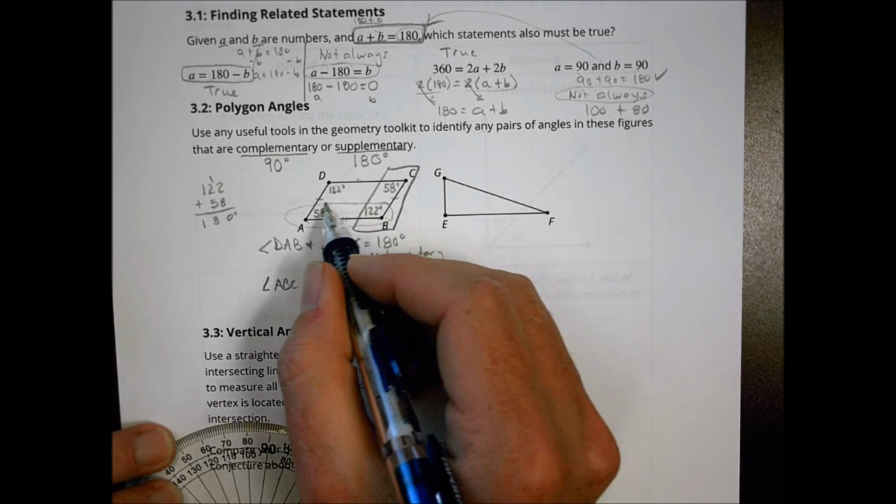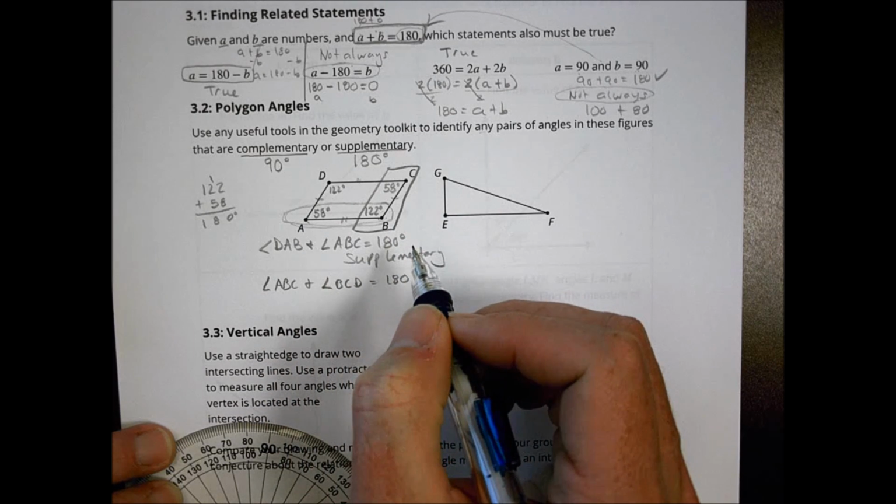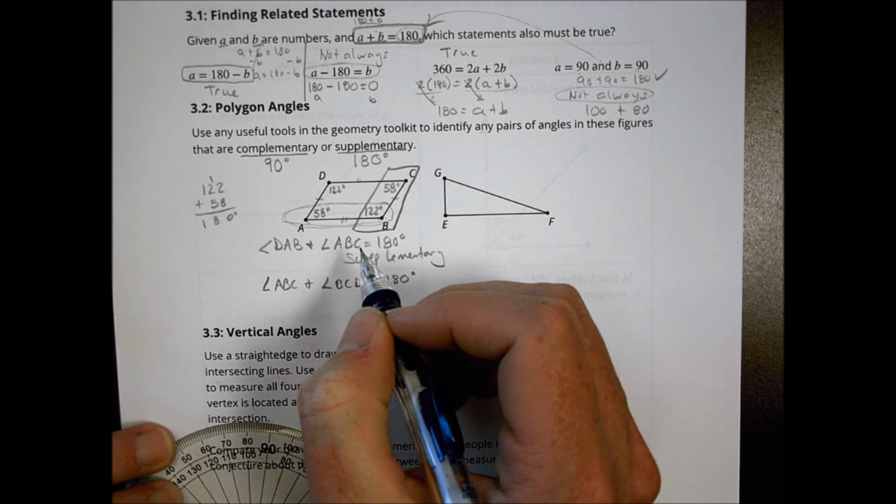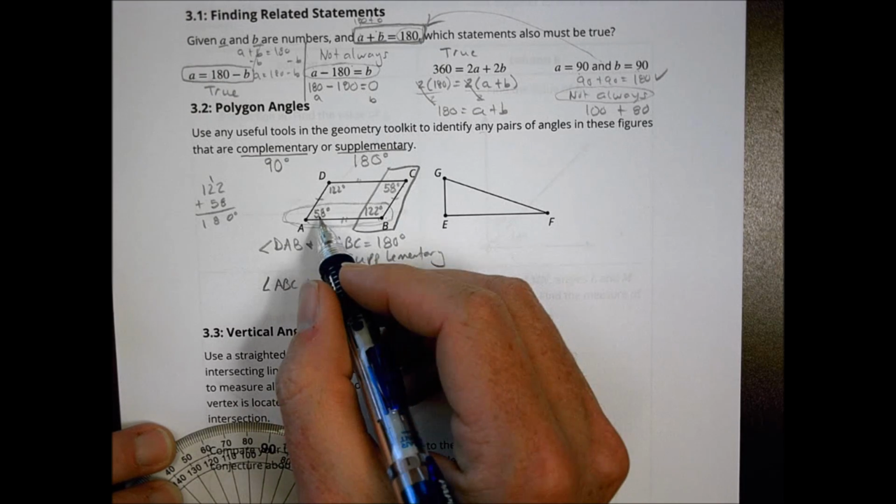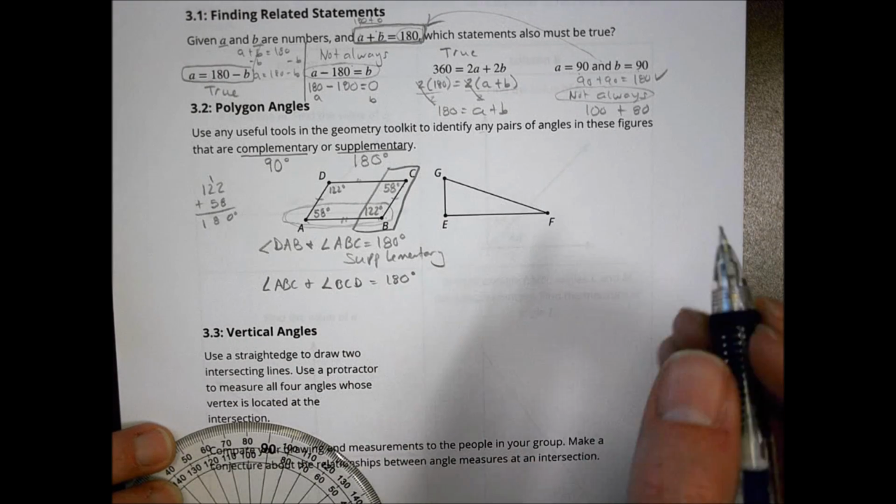So in this parallelogram, I have several sets of supplementary angles. I don't have any complementary. They're not going to add up to be 90. 58 plus 58 doesn't give you 90. Not going to work there.